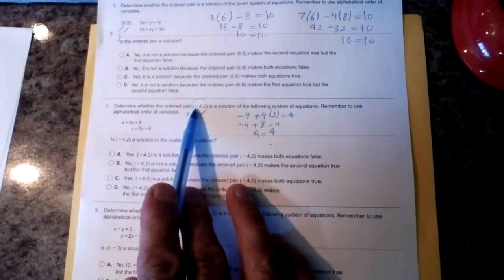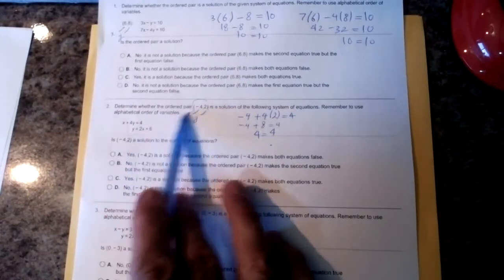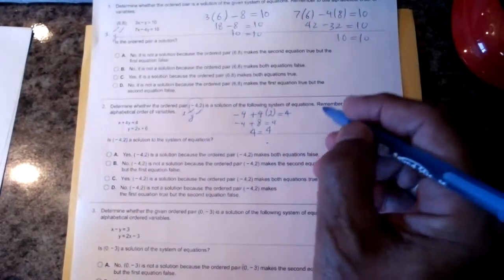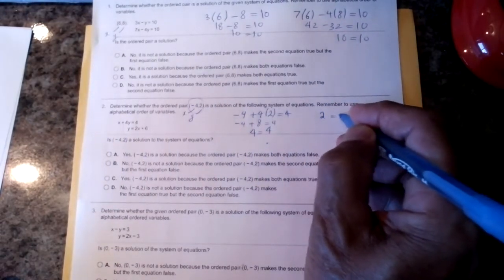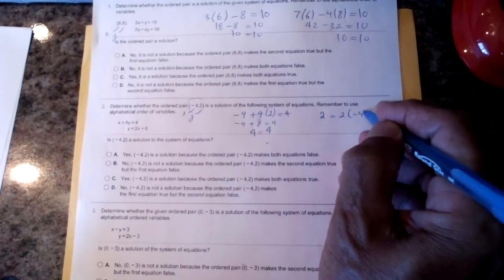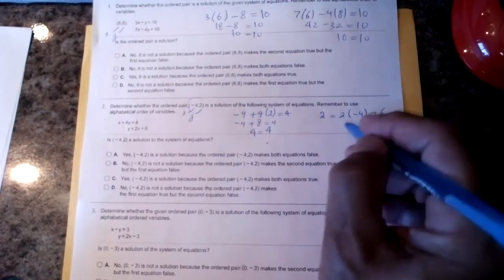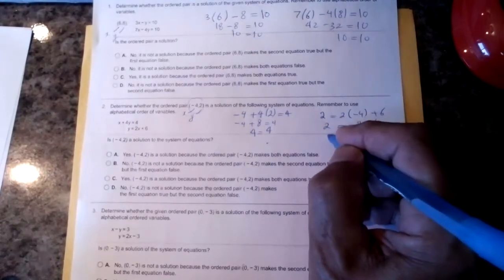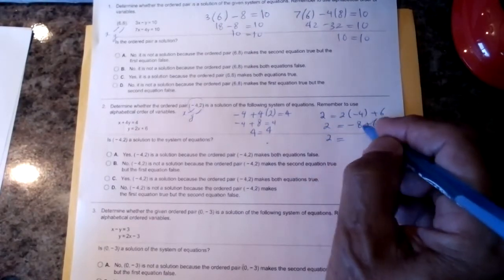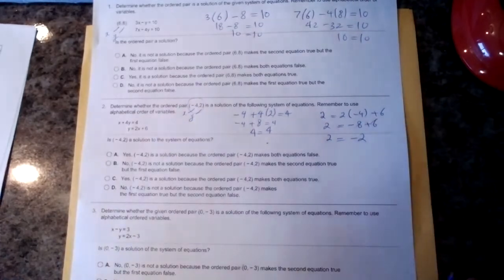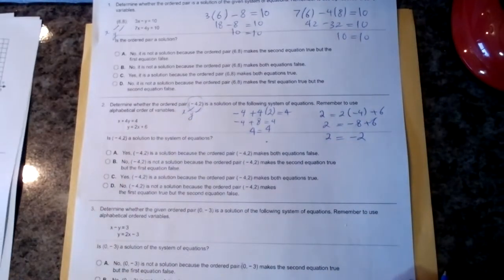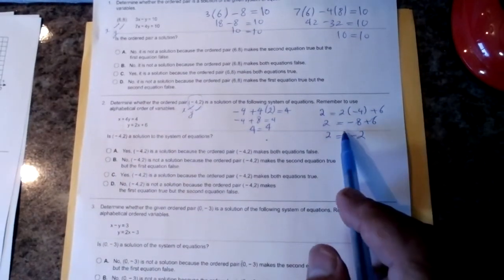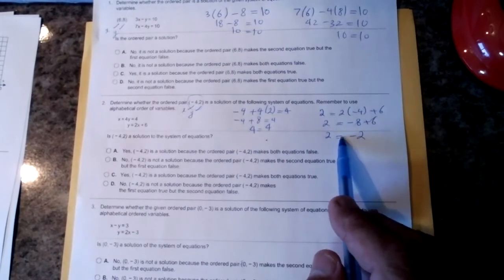So that means this point satisfies the first equation. Now we want to see if it satisfies the second equation or not. So you take it and substitute here. So y is 2, and x is negative 4. On the left side, I have 2, but on the right side, I have -2. That means it doesn't work with the second equation.